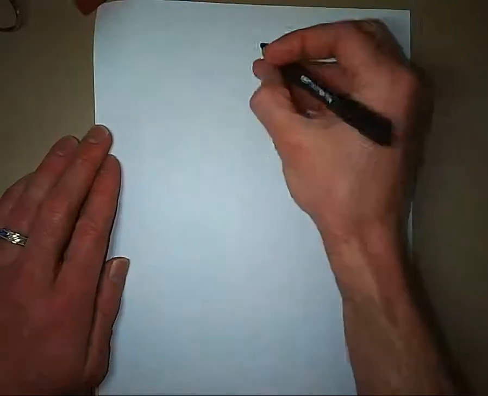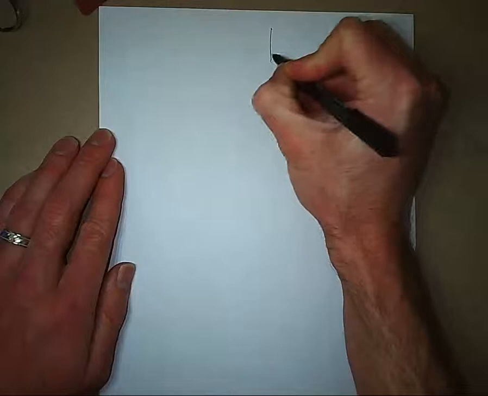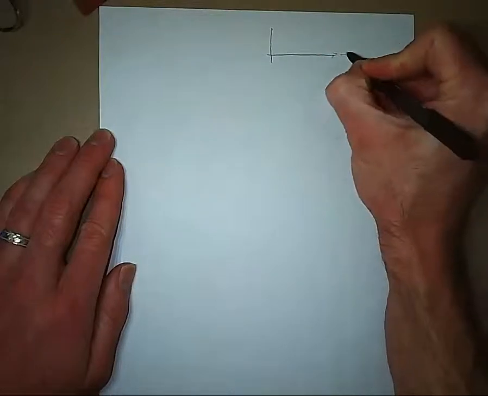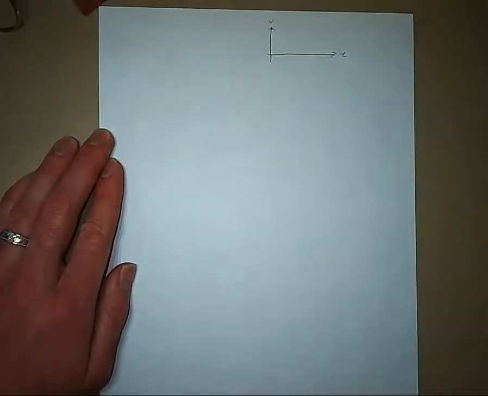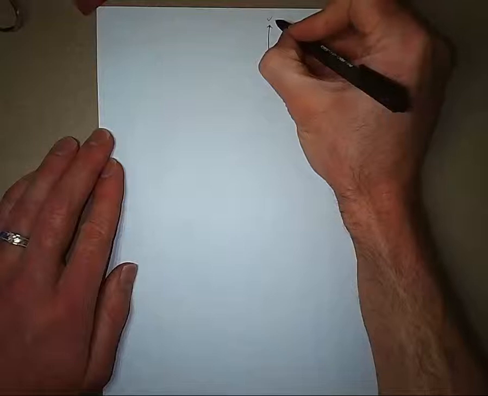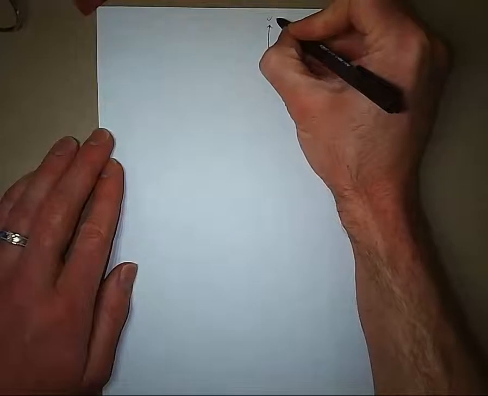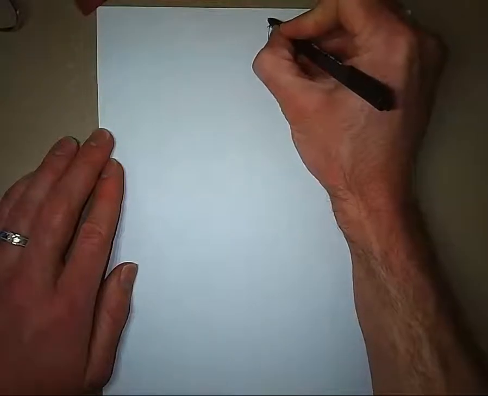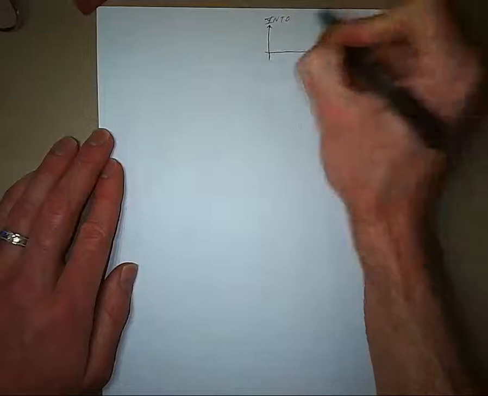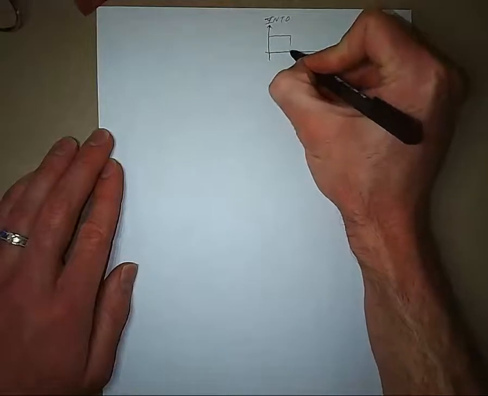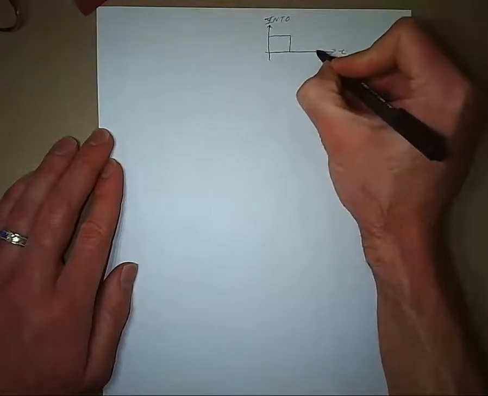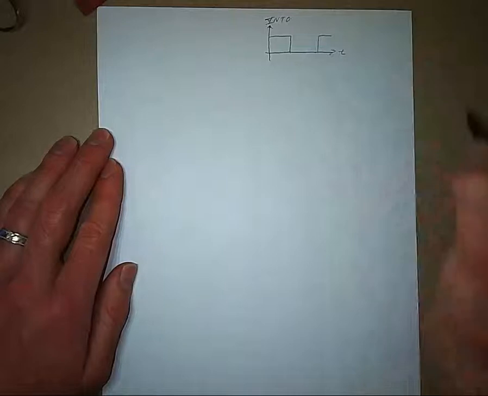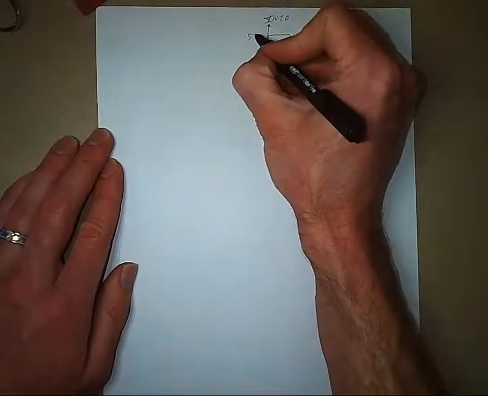So let me draw the hypothetical voltage on pin INT0. So say it starts out high voltage and then drops to low voltage and then stays there for a while and comes back up.